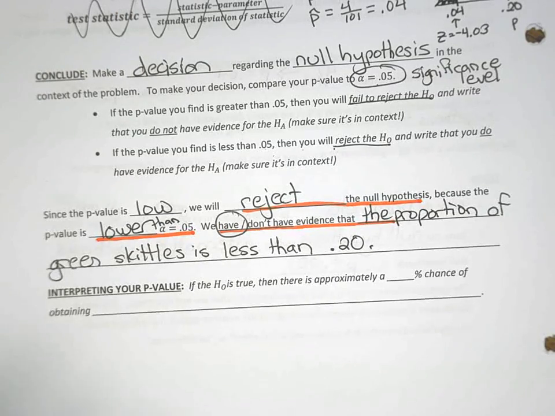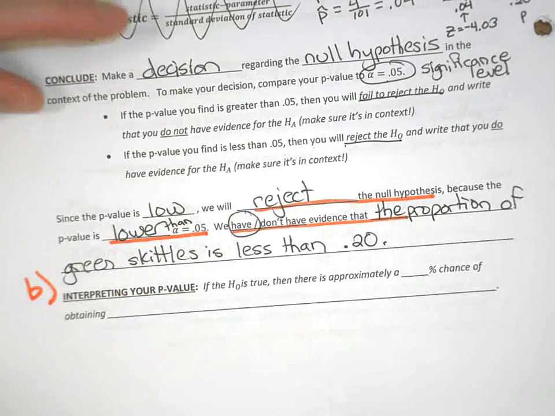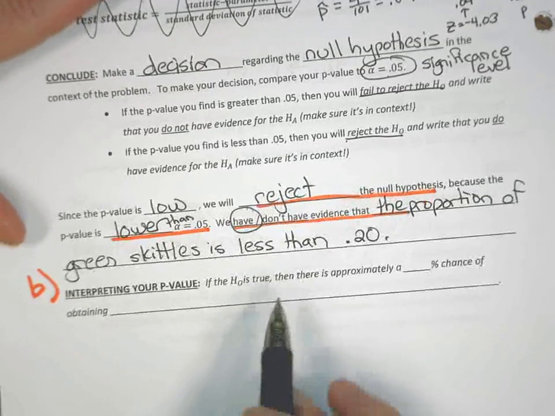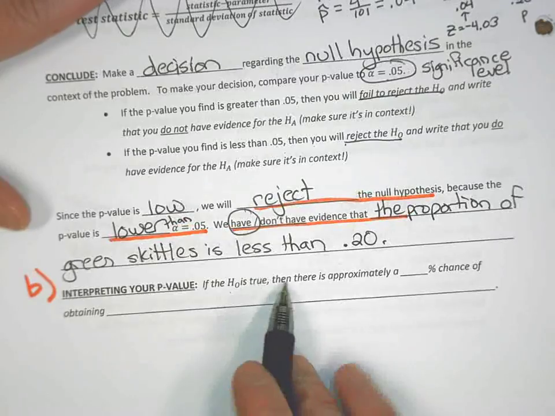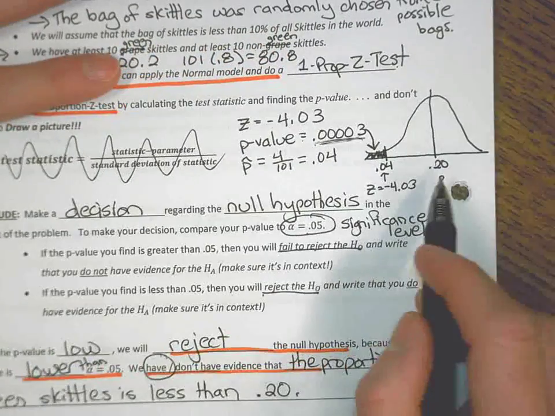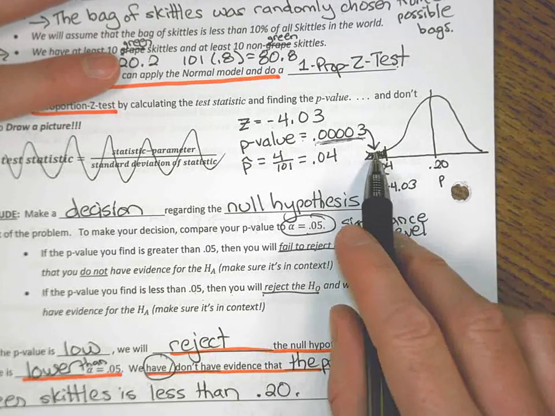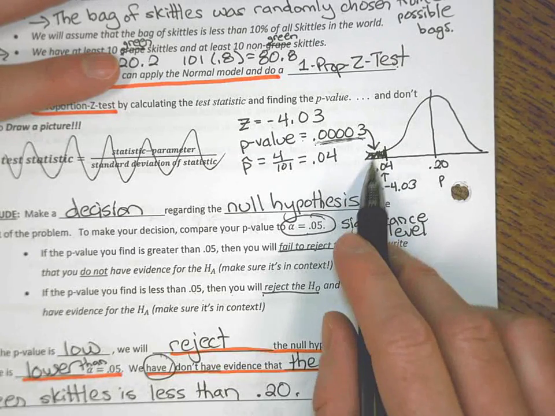Interpreting your p-value. This is the extra part, which would usually be like a part B, or maybe they'll throw it in a multiple choice type question. Basically, we're saying if the null is true, if the true proportion of green Skittles in the bag is 20% or 0.20, then there's a 0% chance of getting the results of this bag that we had.